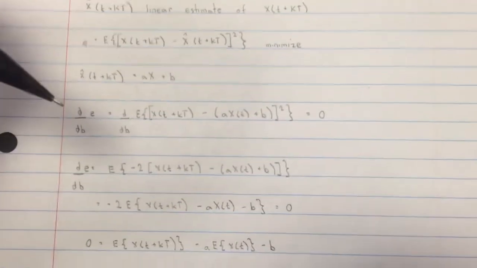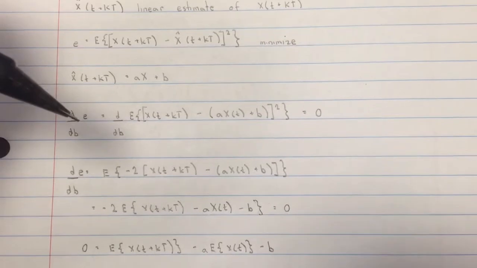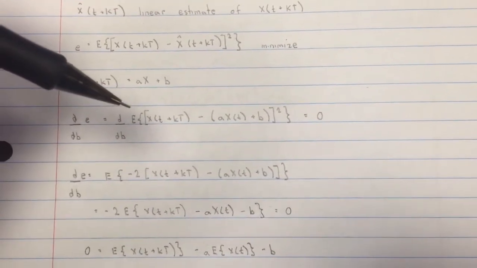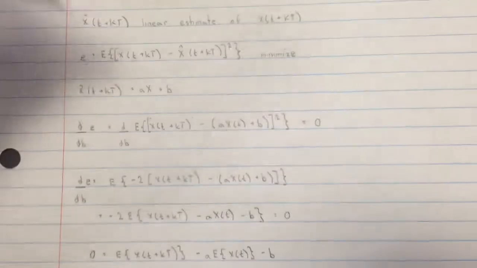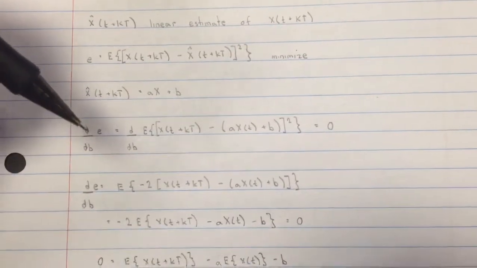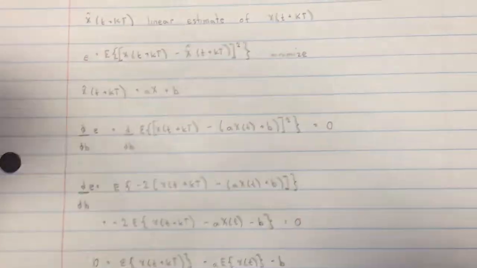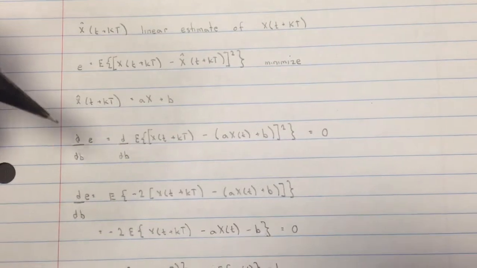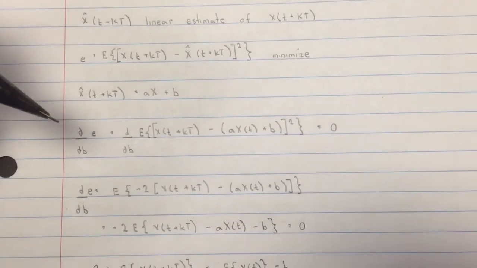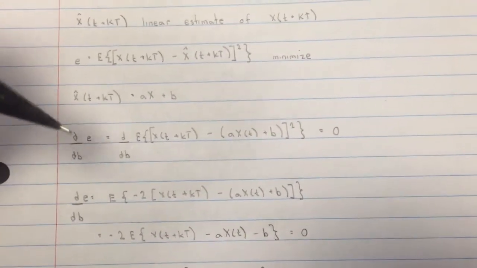So first, let's do this with respect to b. To minimize it, the derivative of e has to equal 0. That means dE/dB has to equal 0 and dE/dA has to equal 0.